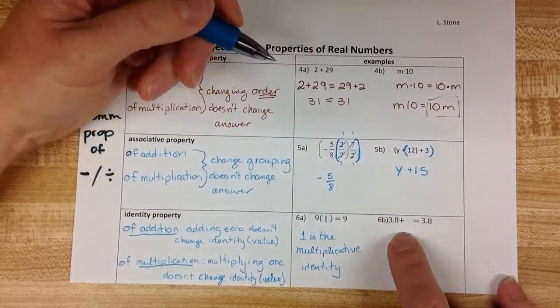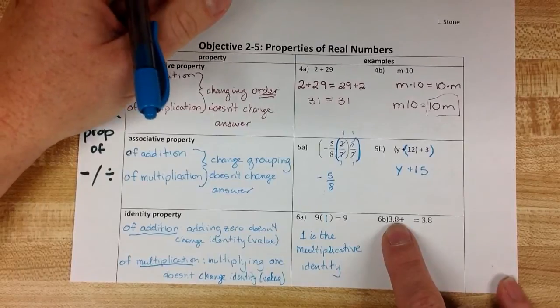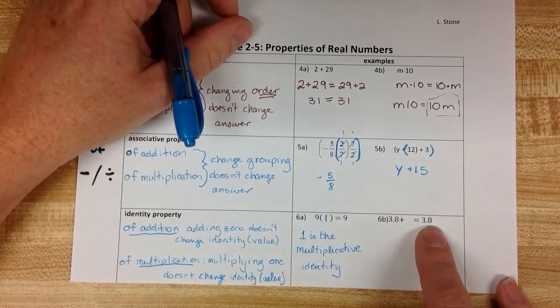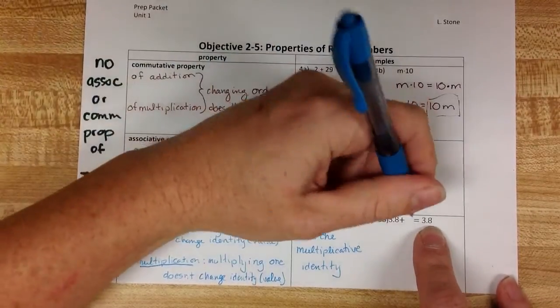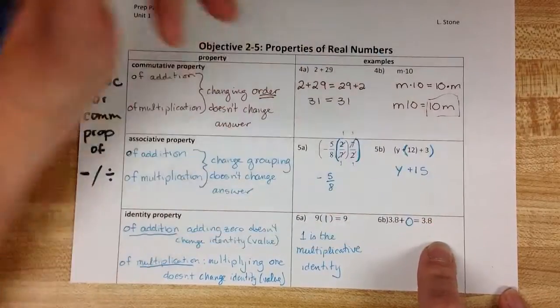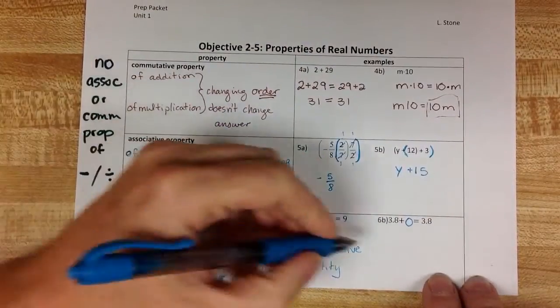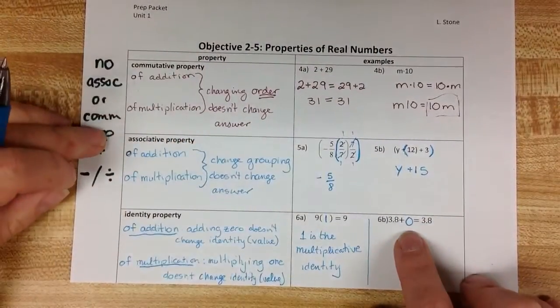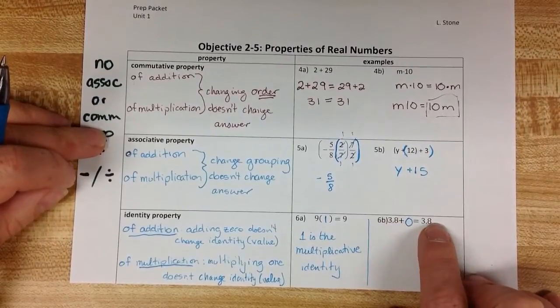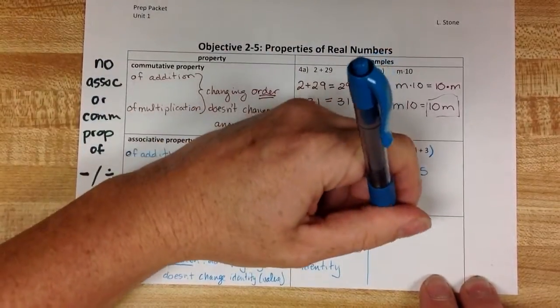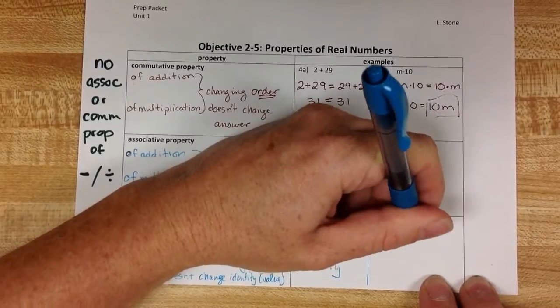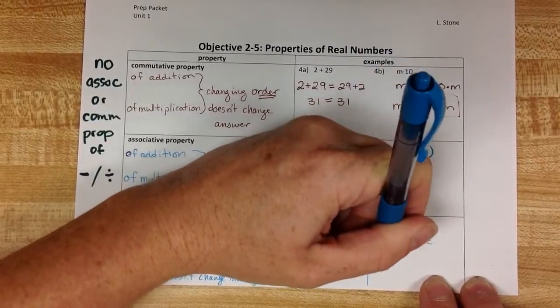And the same thing over here. If I want to add something to 3.8 and have the answer still remain 3.8, the only number I can add is 0. When I add 0 to something, it doesn't change the value. So 0 is the additive identity.